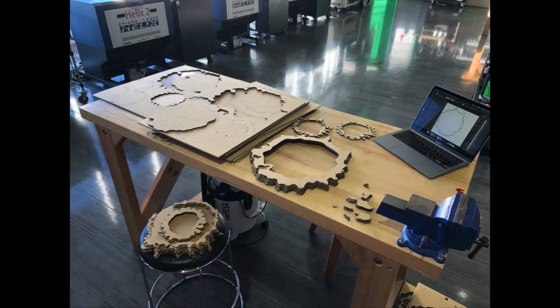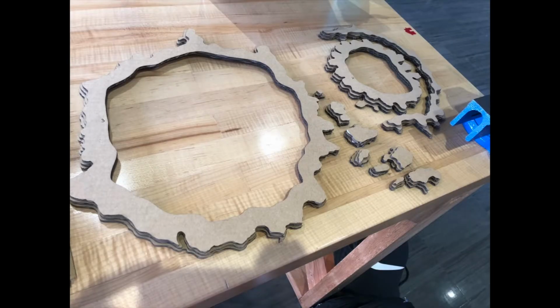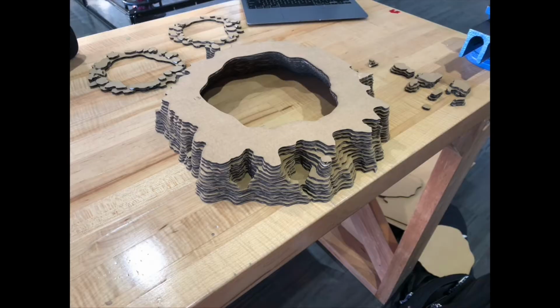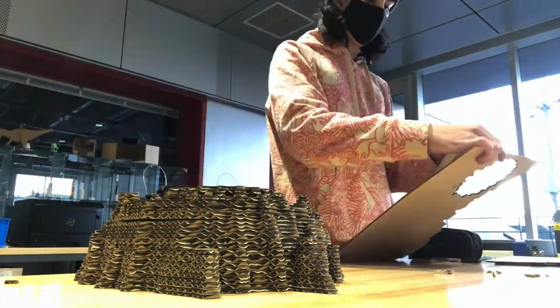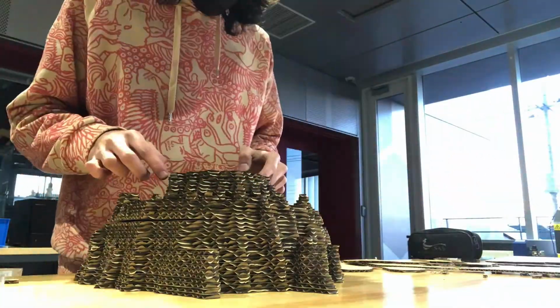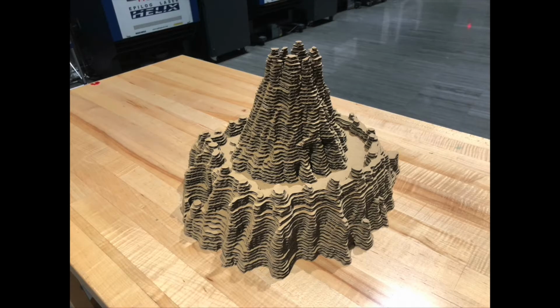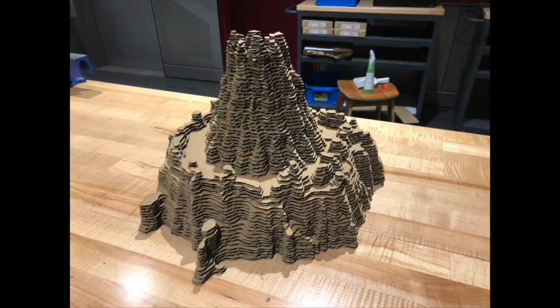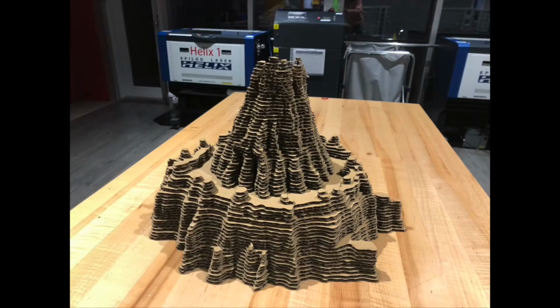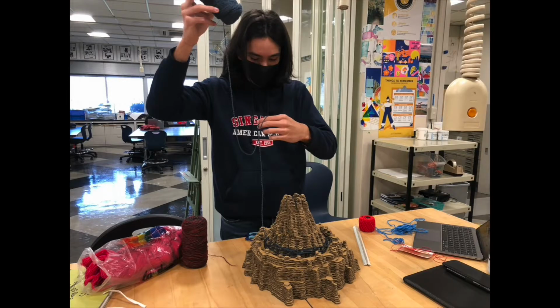And basically what I do next is I just stack them up. I have them numbered to know which one is at the bottom and how they go up. And I basically just stack them, and then I super glue them to make sure they stay together. For this piece in particular, after putting the initial build together, I decided to embellish it with some other materials. I put some string on it to represent the lava.